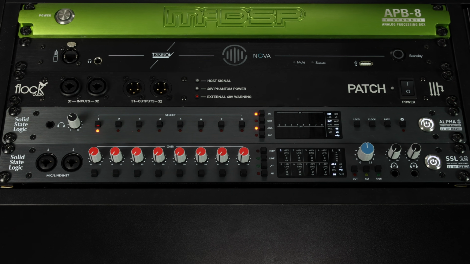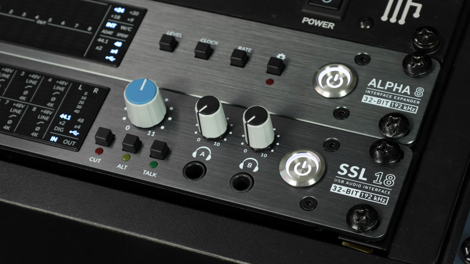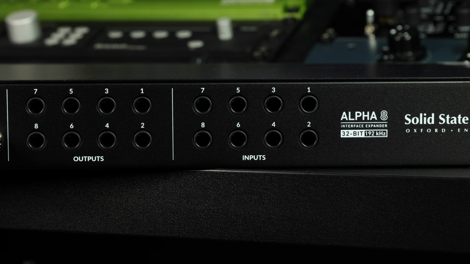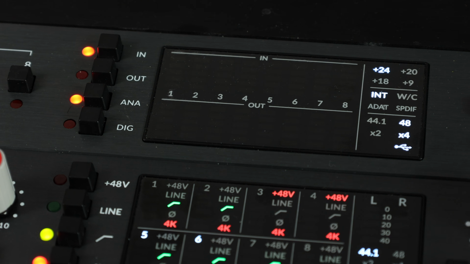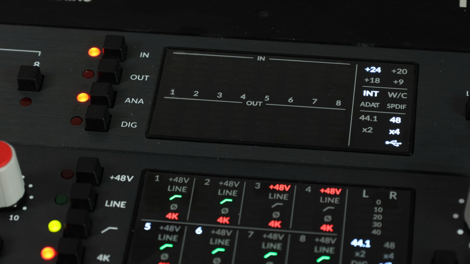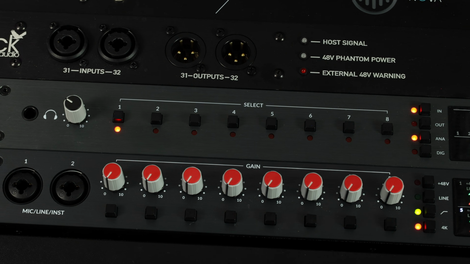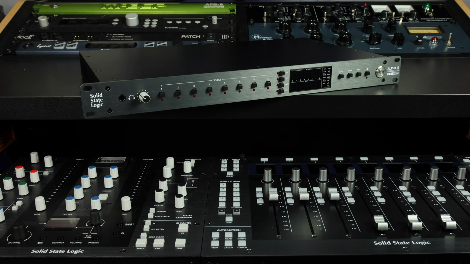To coincide with the release of the 18, SSL have also released the Alpha 8, which is intended as an expander for the 18. You can simply connect the Alpha 8 to the ADAT inputs of the 18, and this will unlock an extra 8 line ins and outs. This is great if you need more I/O for outboard or synths, and in fact, the outputs can even deliver control voltage, which means you can control synthesizers, modular rigs, and CV-enabled guitar pedals. Nice touch.